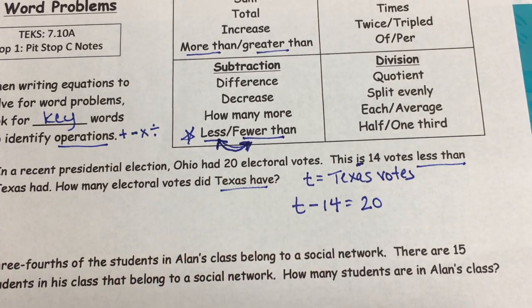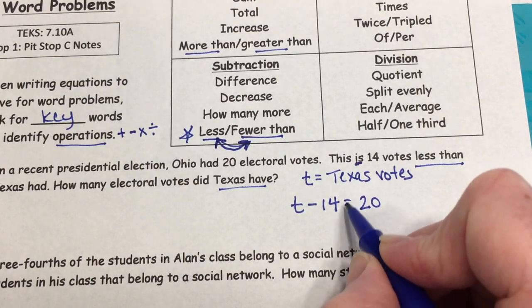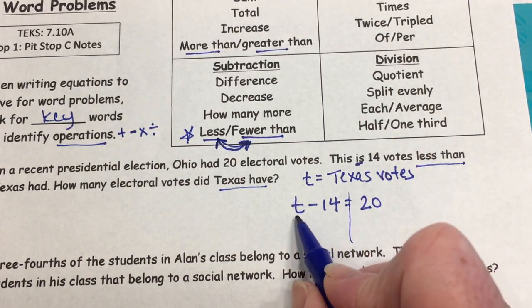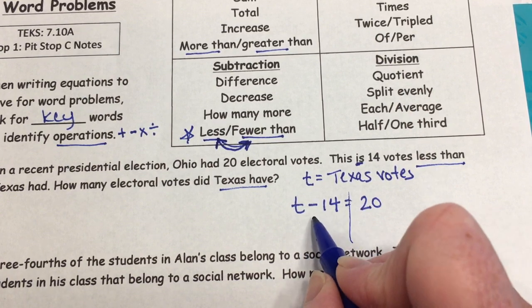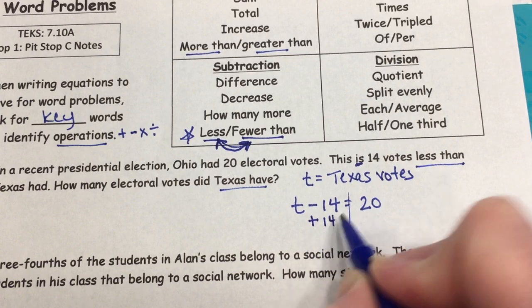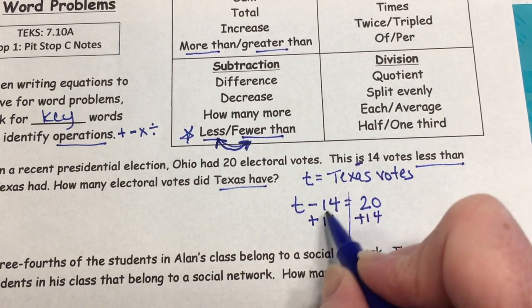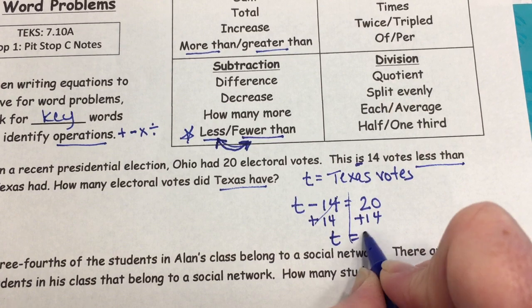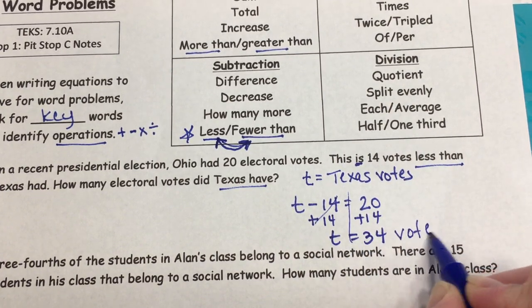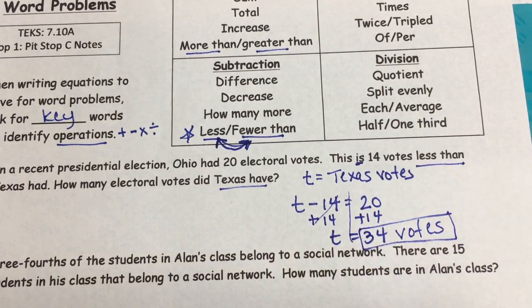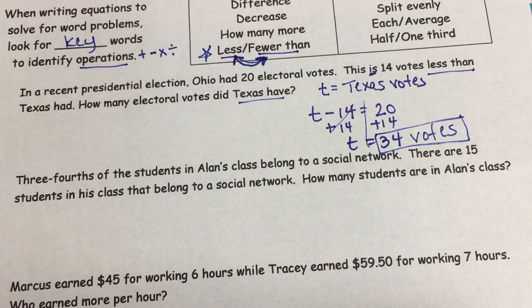All right, and then after you get your equation written, you're just going to solve it. Remember, we're isolating the variable over here, so I need to get rid of the minus 14. I do that by doing the opposite, or the inverse operation. So I'm going to add 14 to both sides. Okay, so these go away. T is equal to 34. And what does that mean? It means Texas had 34 votes.